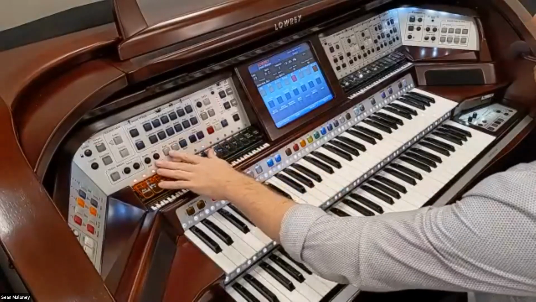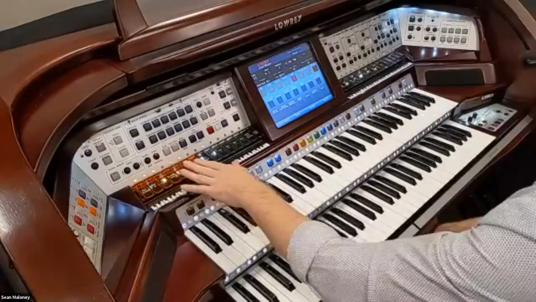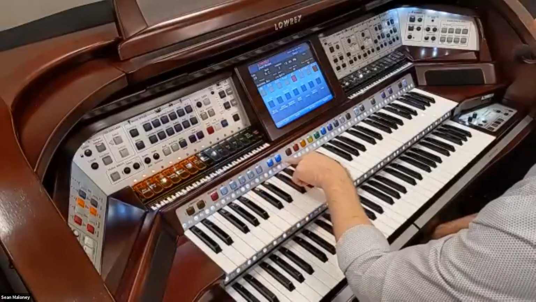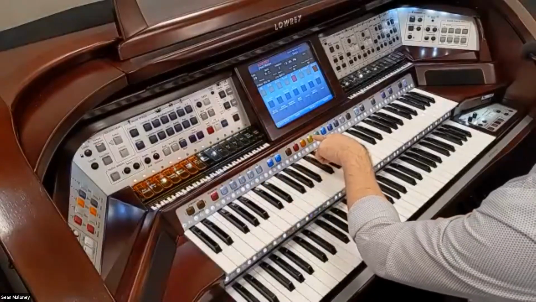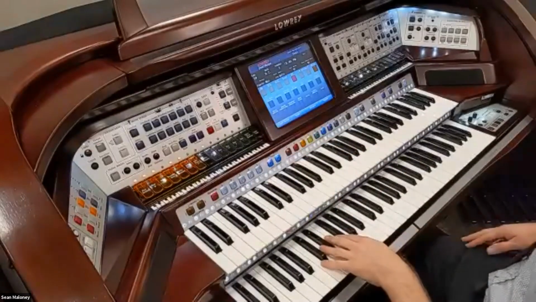Now, I'm going to put on my alternate style drum variation, slow them down a little bit, and let's do something completely different. Let me find a good sound. There we go. See if you can guess this song.